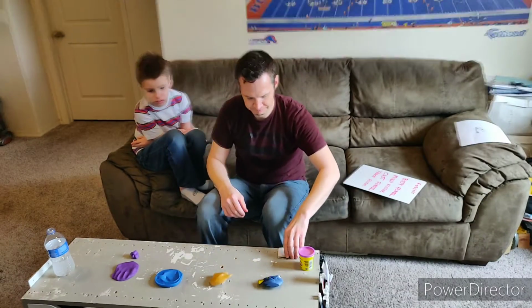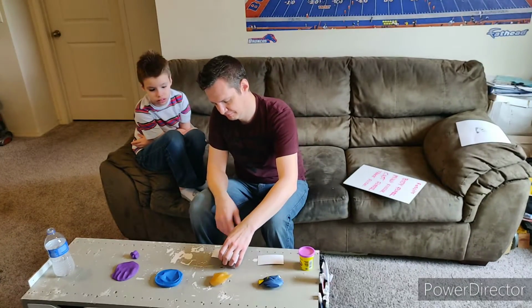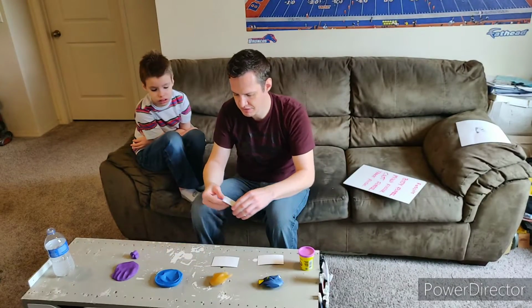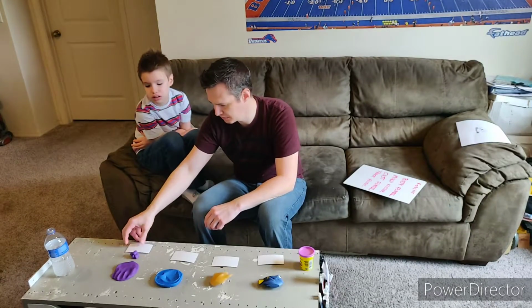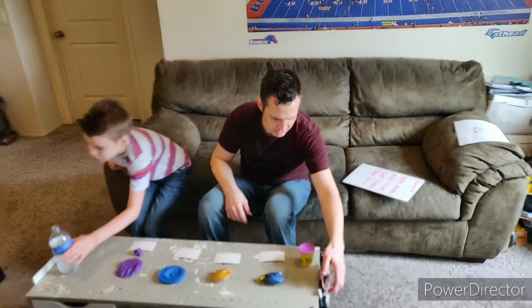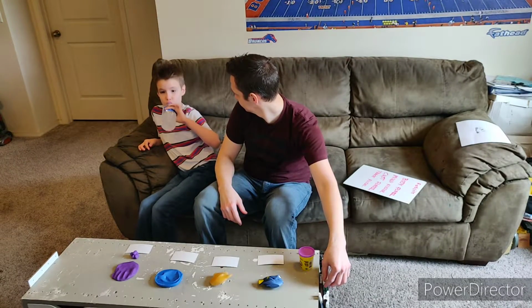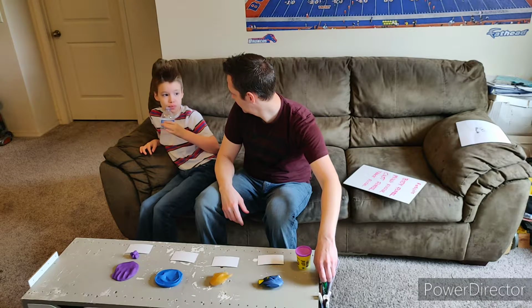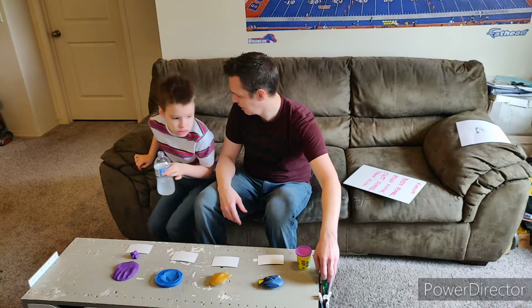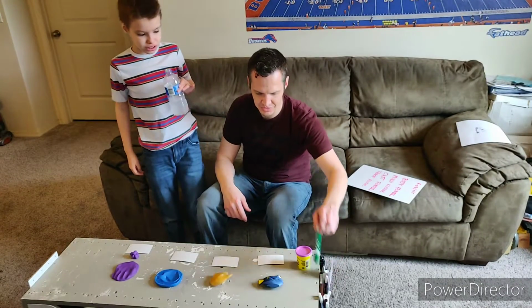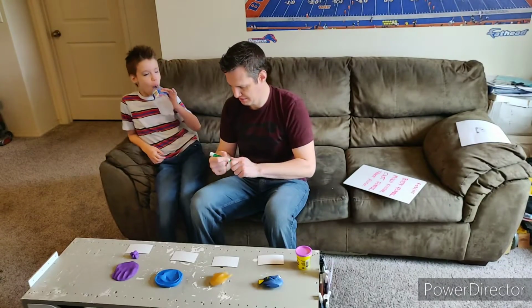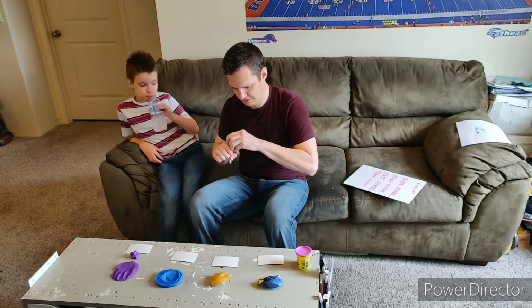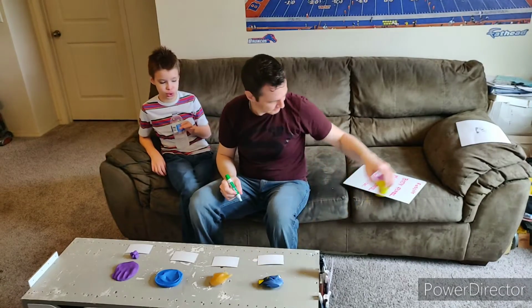Ready, steady. Can you write down the names of each of these types of fossils on these? What color do you want? I want green. Nice choice. Okay.